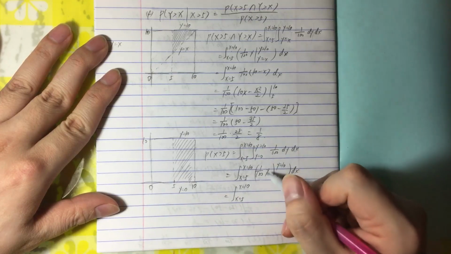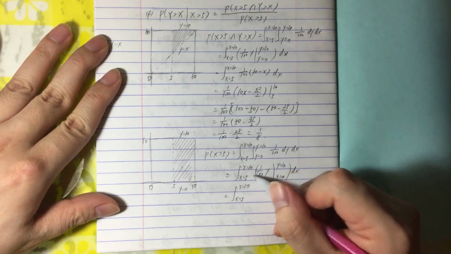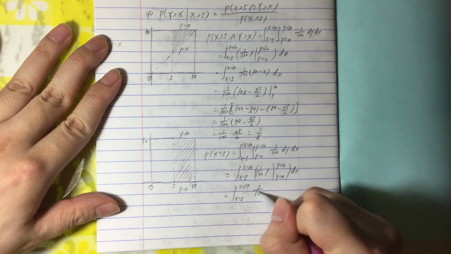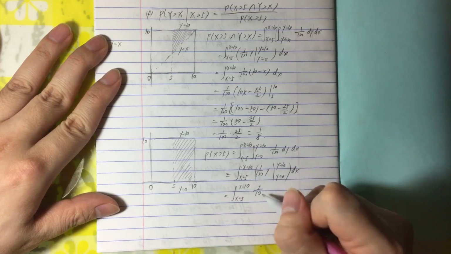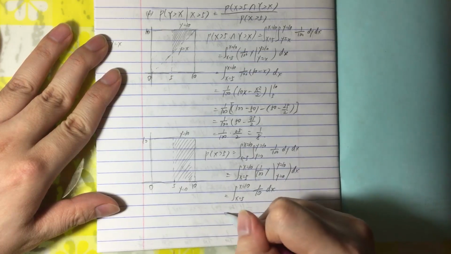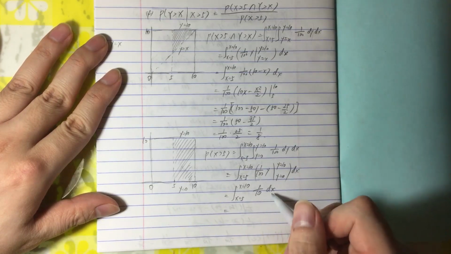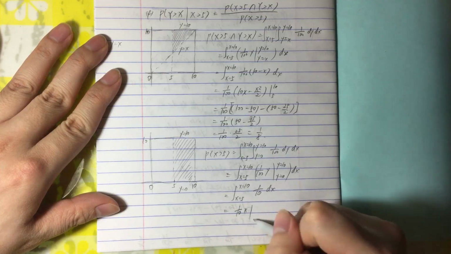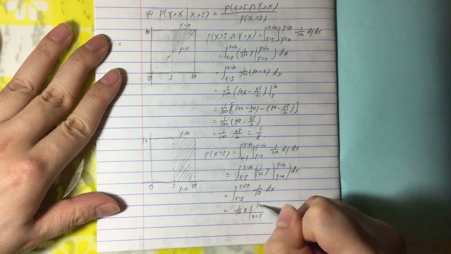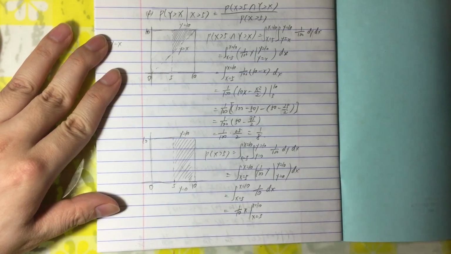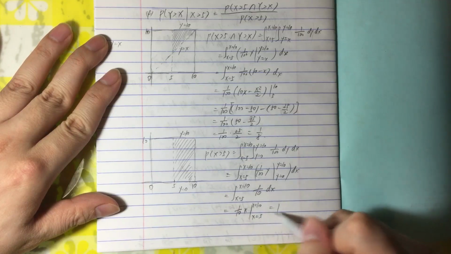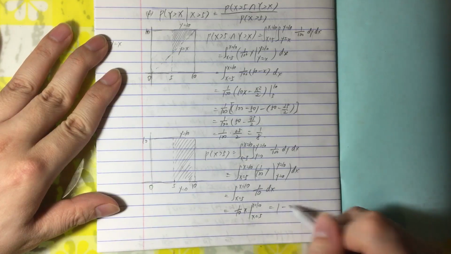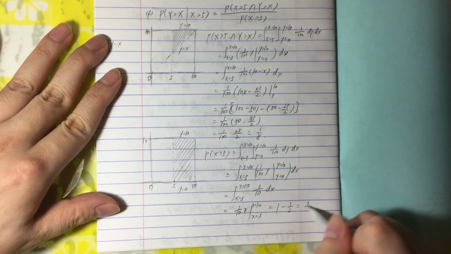If I plug in 10 for y, 1 over 100 times 10 is 1 over 10. If I plug in 0 for y, I get 0. Next, take the antiderivative with respect to x. I get 1 over 10 times x. x varies from 5 to 10. If I plug in 10, I get 1. If I plug in 5, I get 5 over 10, which is half. 1 minus half is half.